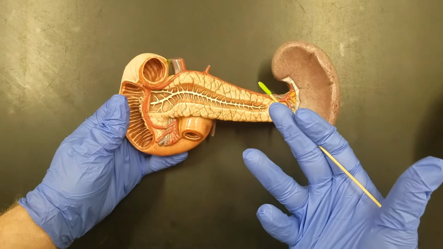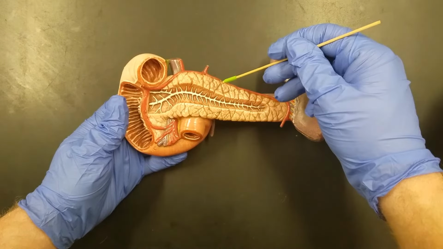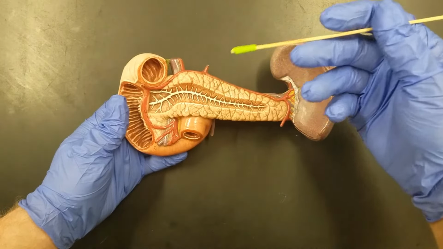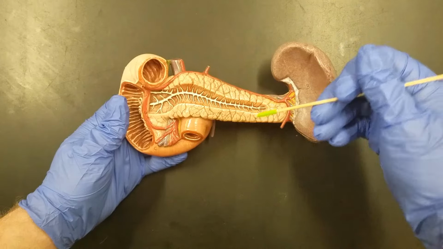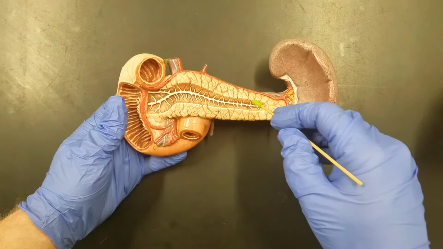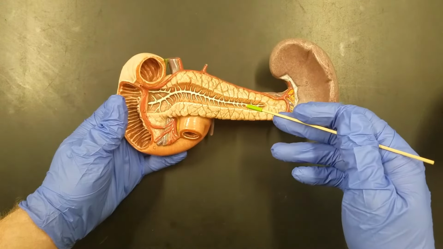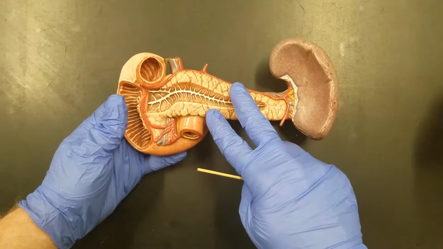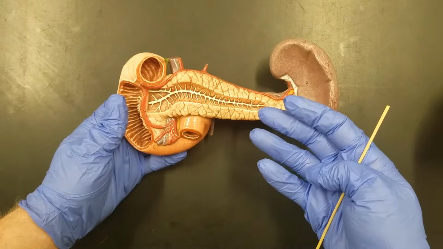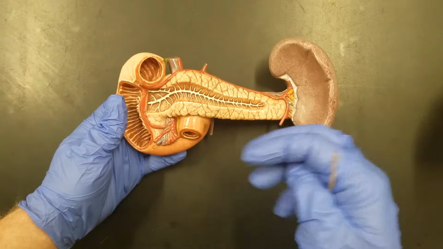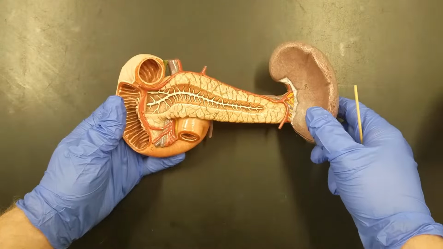Now, the pancreas is an interesting gland because it produces hormones, things like insulin and glucagon, but it also provides pancreatic juice, which is filled with tons and tons of digestive enzymes. So our pancreas is considered to be both an endocrine organ, but also an accessory organ in the digestive system.